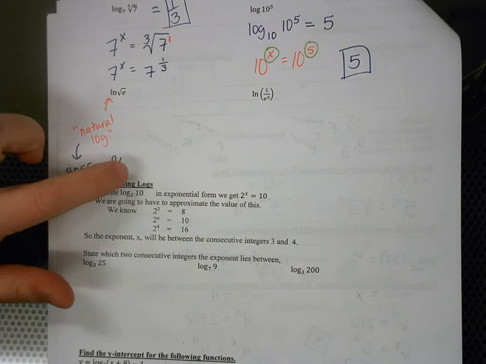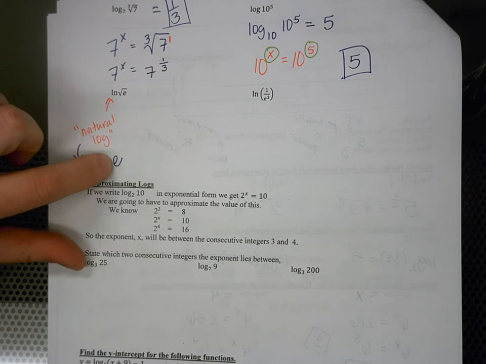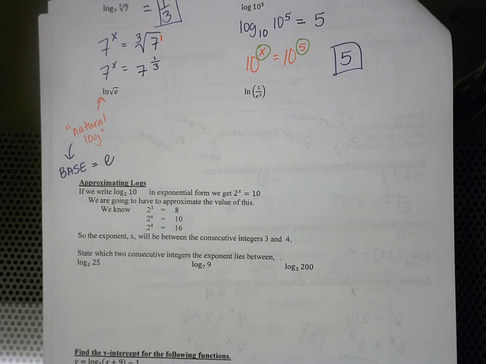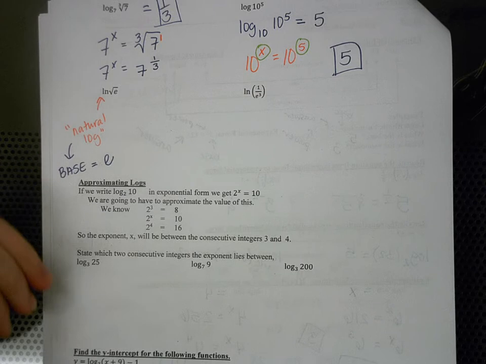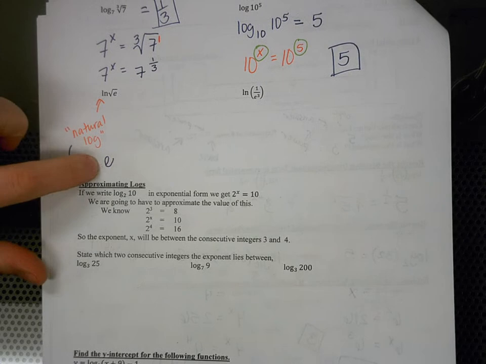This is a constant. It's not a variable. It's not going to change. It's similar to pi. Pi represents a specific number. e also represents a different specific number. It does not change. It's not like x or y that we use as variables. So that e stays the same.